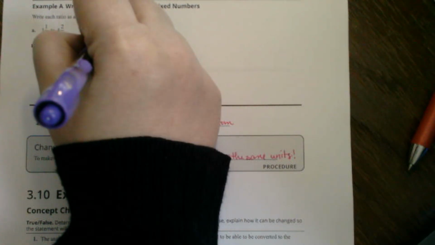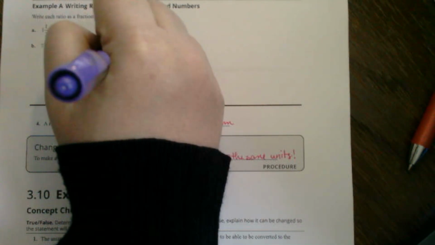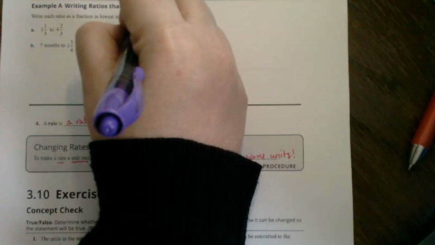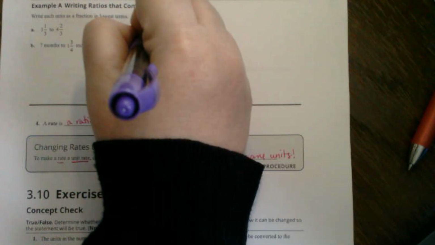1 1/3 is 4/3 over 14 thirds. They cancel out. And 4 over 14 can be reduced as well.